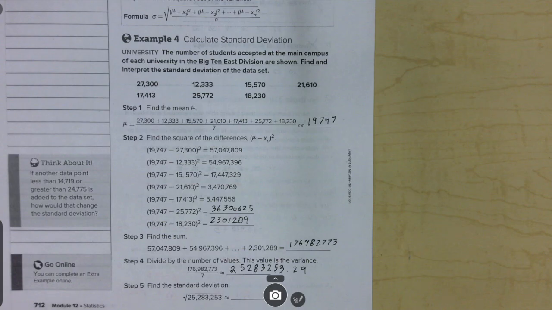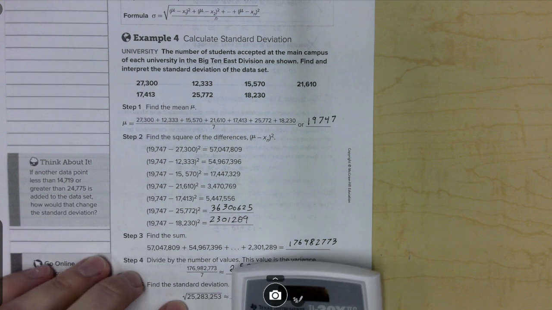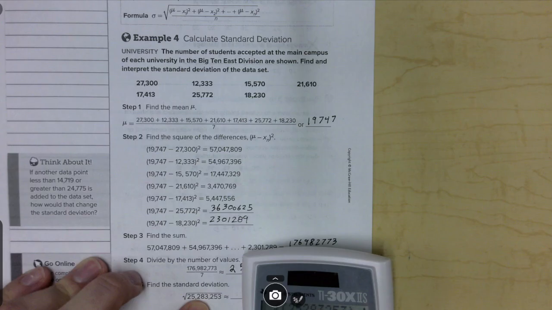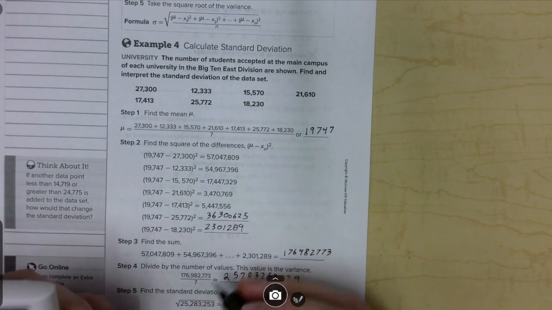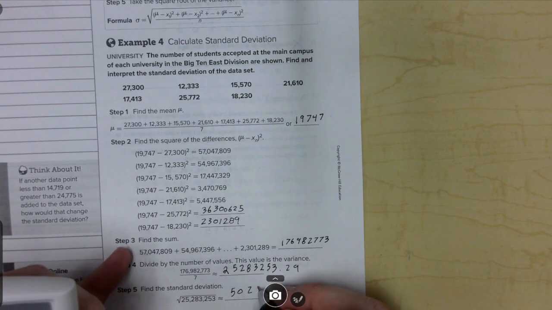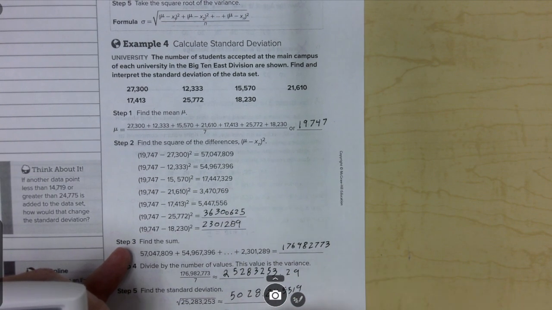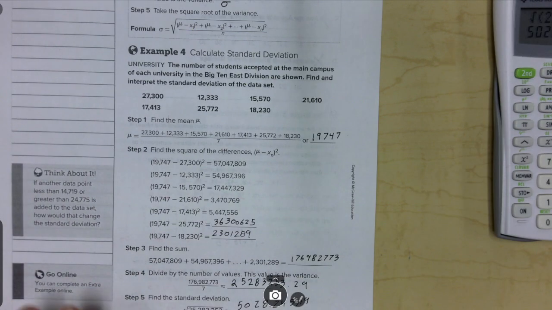So from here, we've got to take the square root of 25283.25. Double check. 25283.253, and its square root gave us 5028.245519, or approximately 5028. Now let's plug this into Desmos real quick.